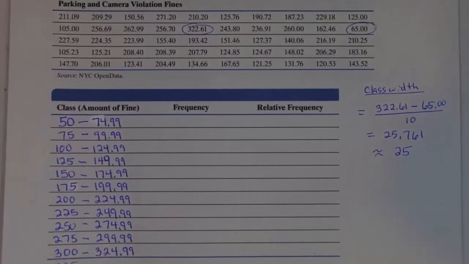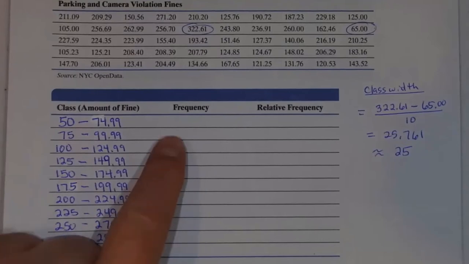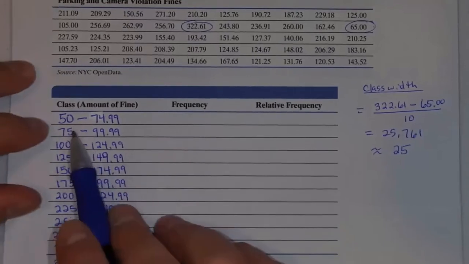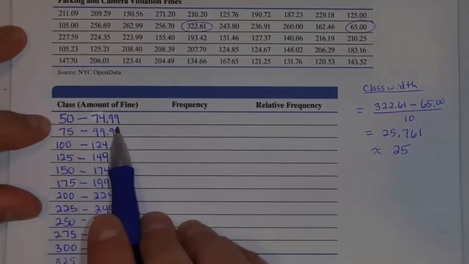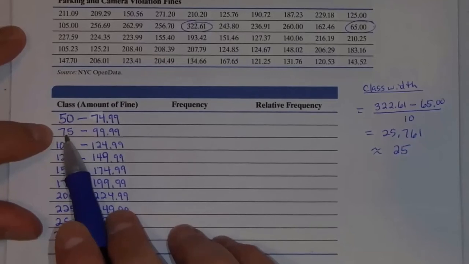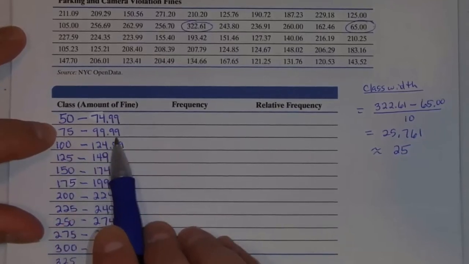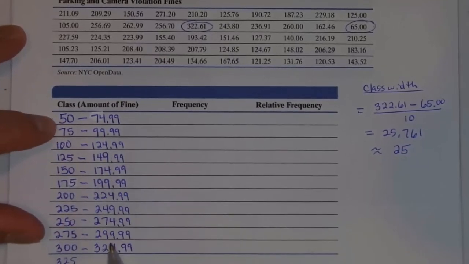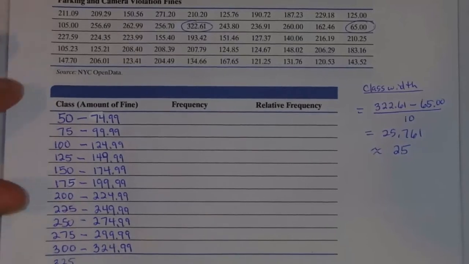So once I have my classes established, now I just have the tedious task of going through and counting. How many fines were between 50 and 74.99? How many fines were between 75 and 99.99, and so on? So not hard, but tedious and easy to mess up. I've messed up plenty of times in my life, I'll tell you, you have to be very, very meticulous.